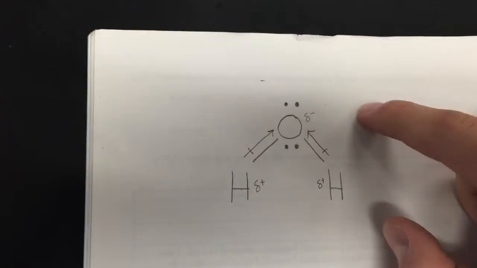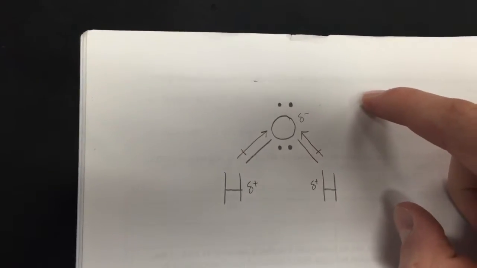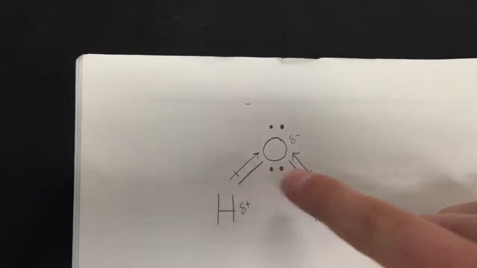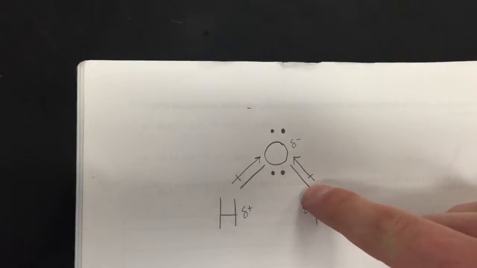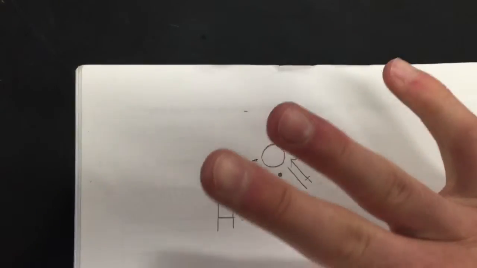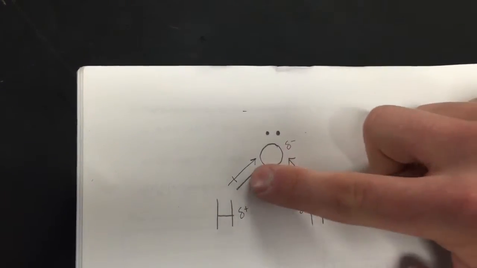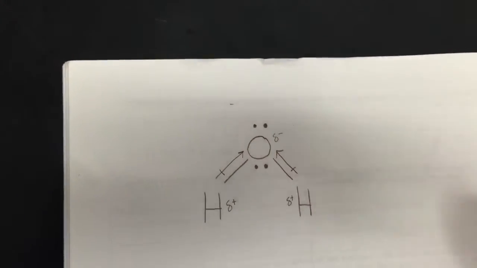And it has 8 total valence electrons, so these two lines right here point that we have 2 so far, and then we need 4 more. So we have 1, 2, 3, 4 to finish it off, making this polar. The oxygen atom is more electronegative, and therefore the valence electrons are near it more often. The hydrogen atoms at the bottom of the structure are more positive, therefore H2O is a polar molecule.